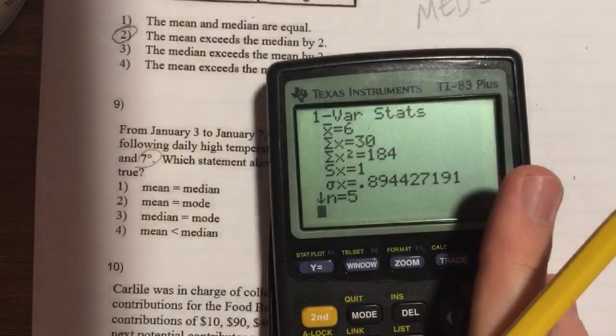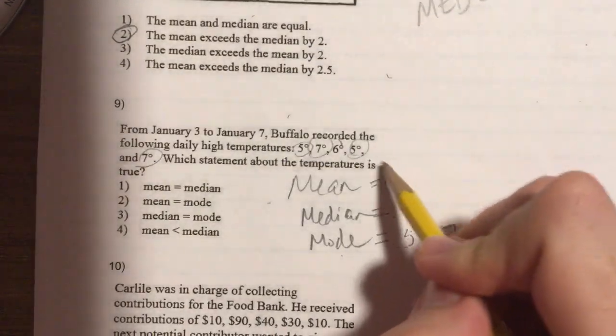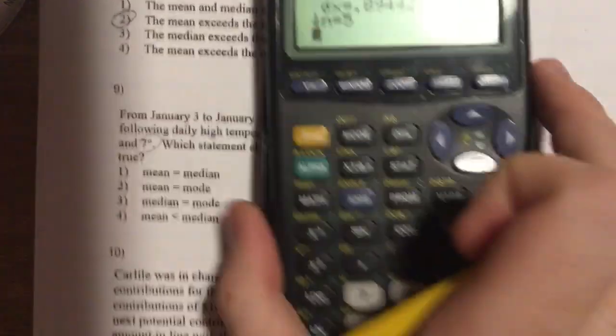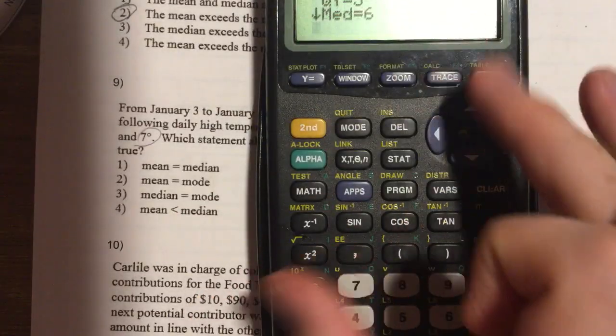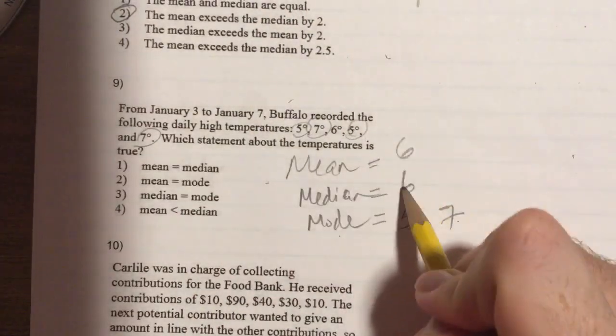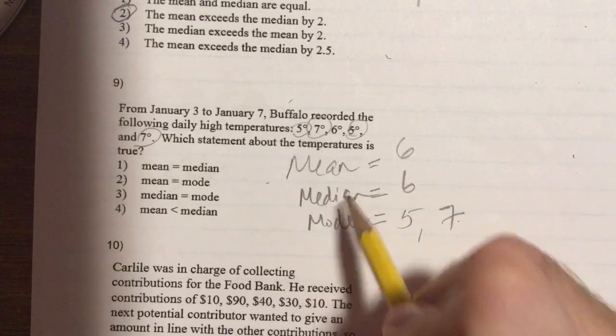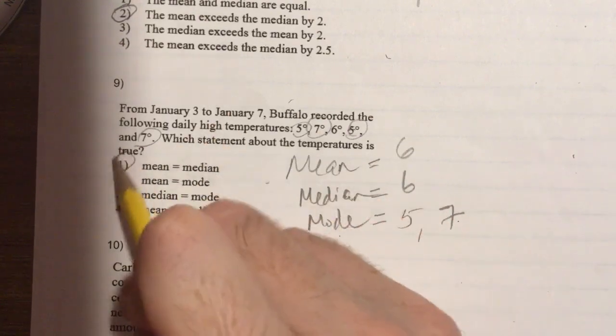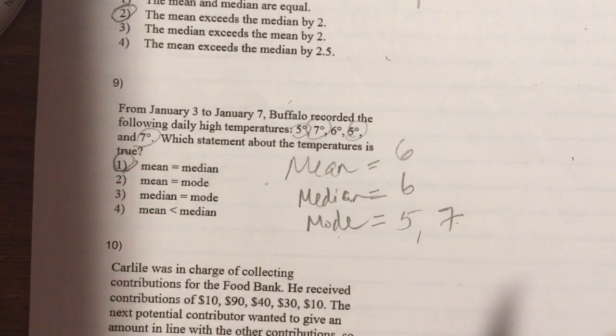The x with the bar on top is a 6. That means that the mean is 6. And the median can be found by scrolling down. MED is 6. The mean is equal to the median. That's choice 1. That's the true statement.